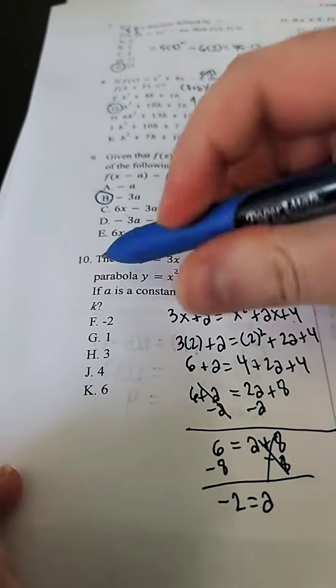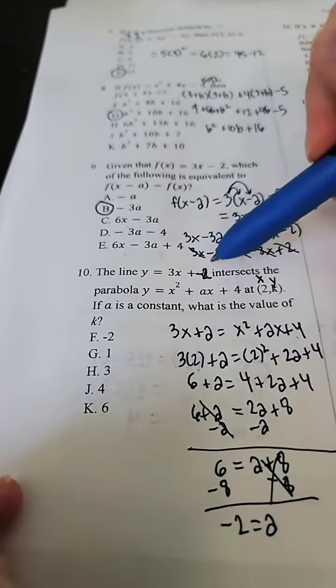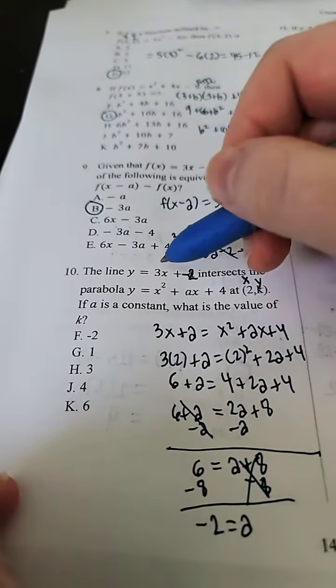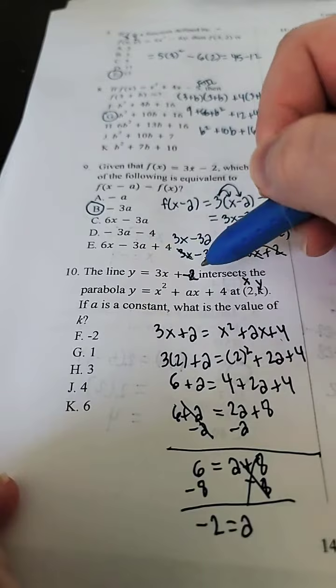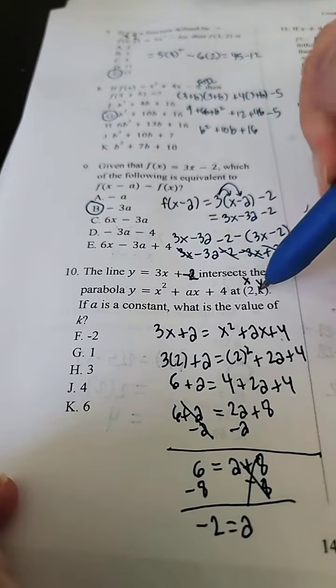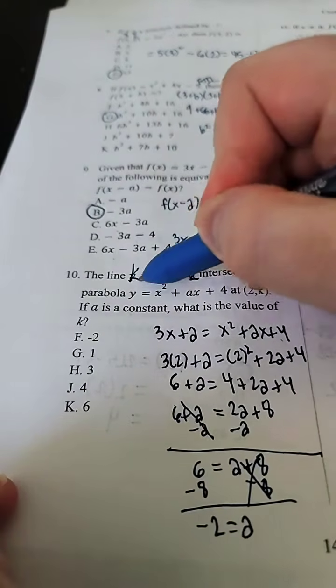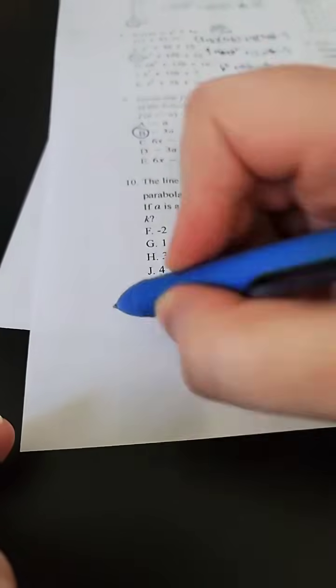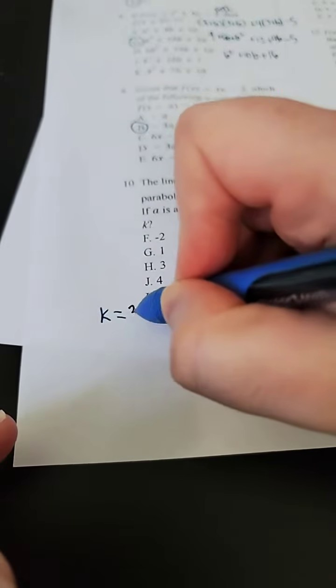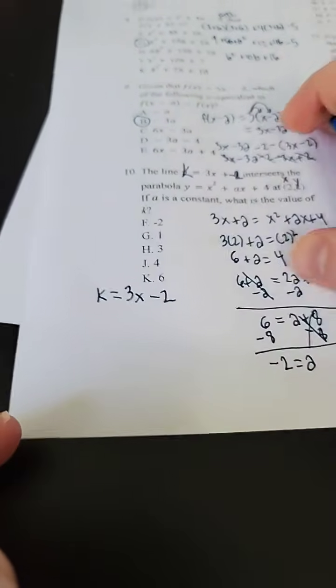But that's not what we're solving for. We're trying to find k. This is going to help us do that, though. So now we have an equation that says y is equal to 3x plus negative 2. Well, my y in this case is k, so I can replace that with k. So then if I rewrite it down here, it would be k is equal to 3x minus 2.